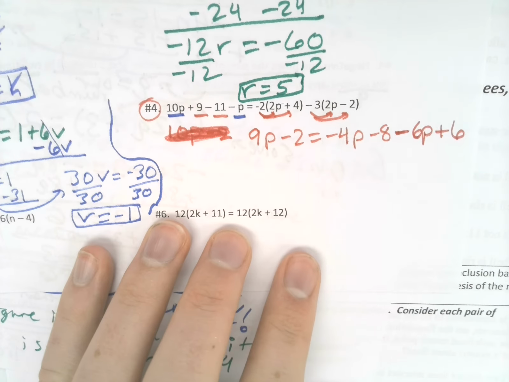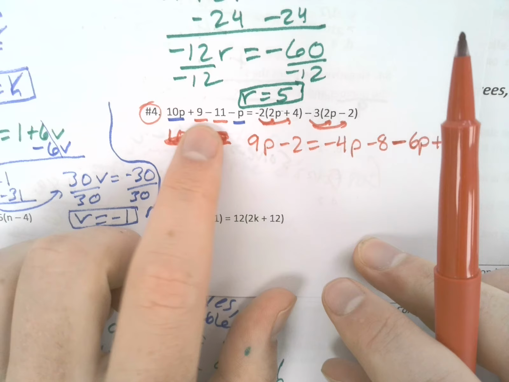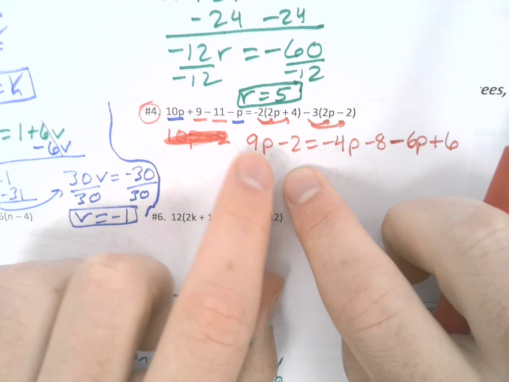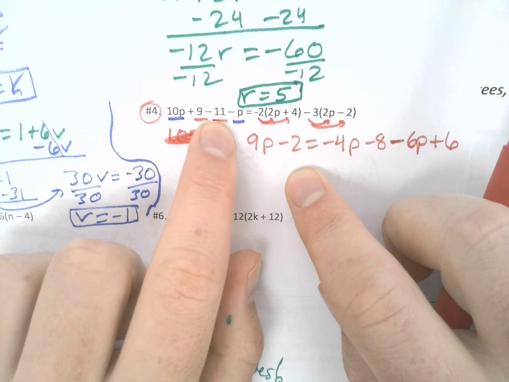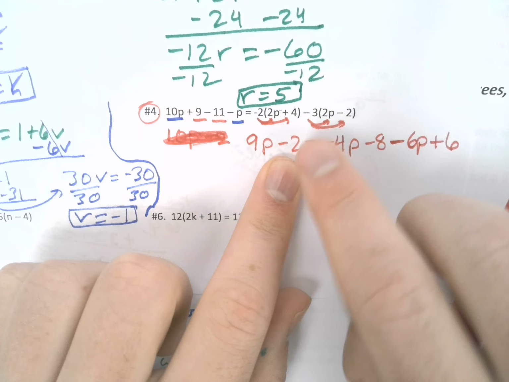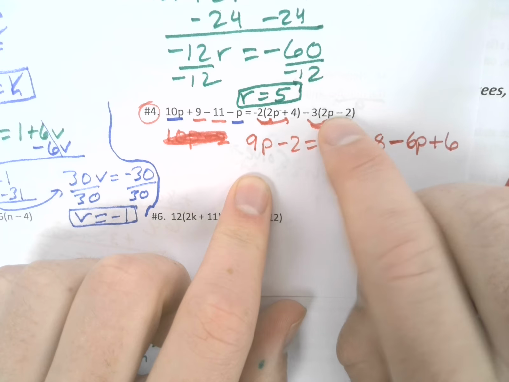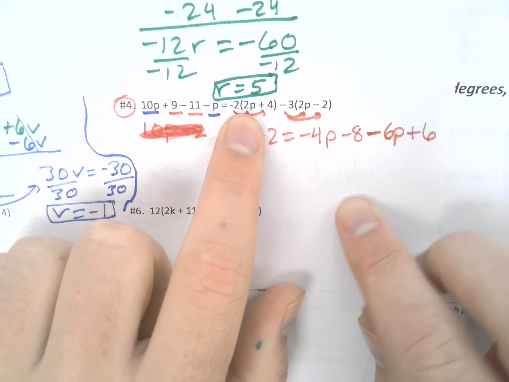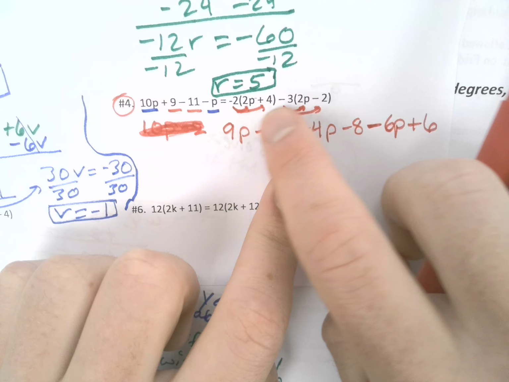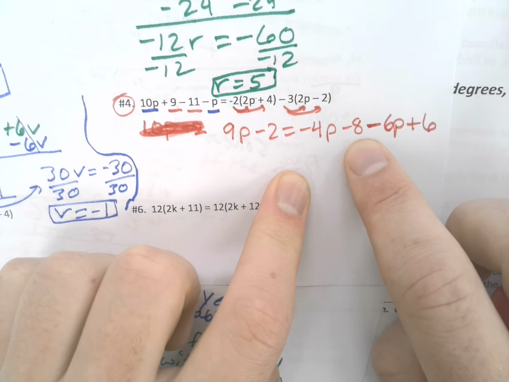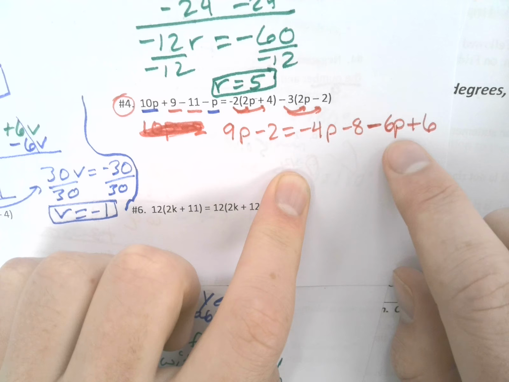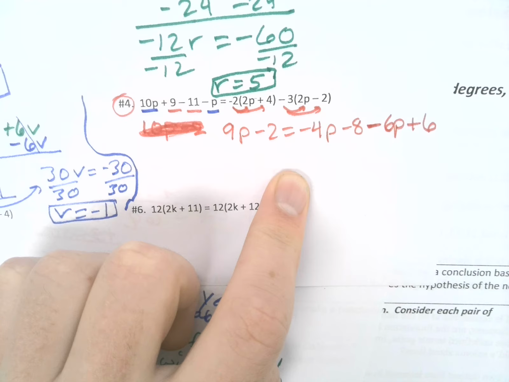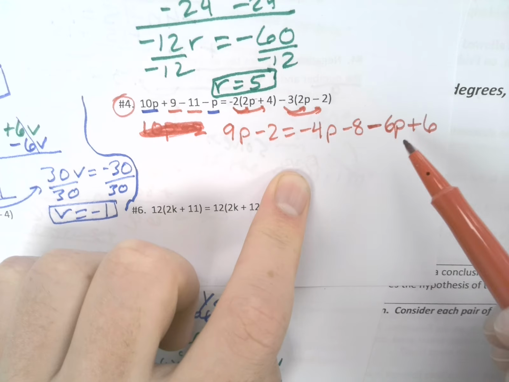Okay, now number 4. This is a doozy, guys. Be very, very careful. First off, we have 10p and negative p. 10 minus 1 is 9. 9 minus 11 will be negative 2. Now, distribute that, and then keep these negatives, by the way. Negative 2 distributed and negative 3 distributed. So negative 2 times 2p, negative 4p. Negative 2 times 4, negative 8. Negative 3 times 2p, negative 6p. And negative 3 times negative 2, positive 6. Man, if we had one more 6, we might actually be in trouble.